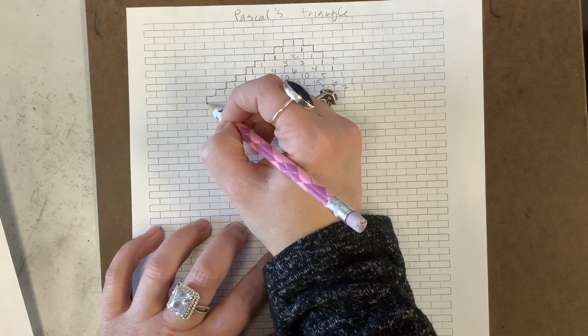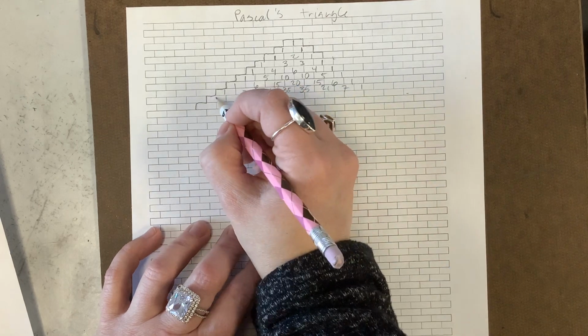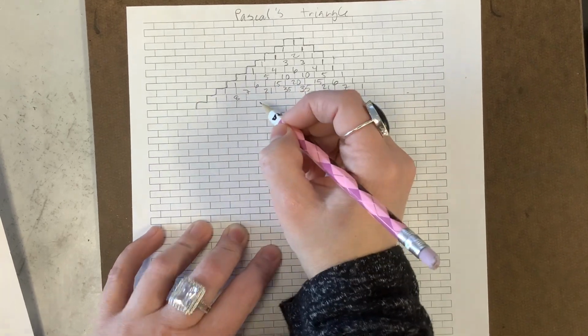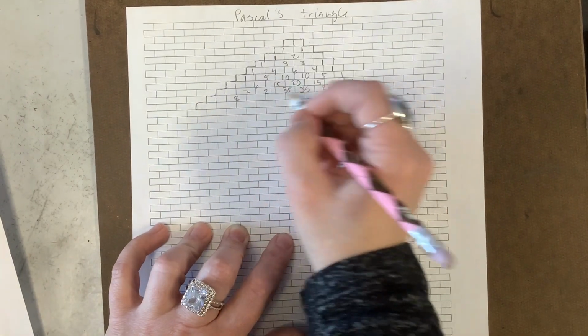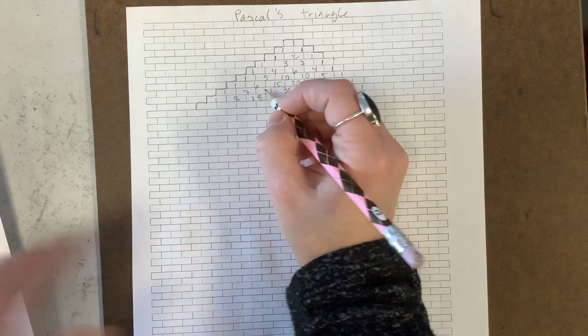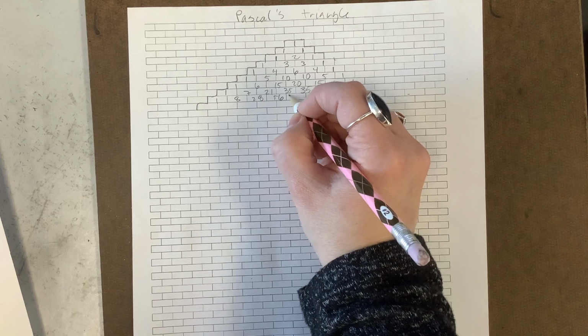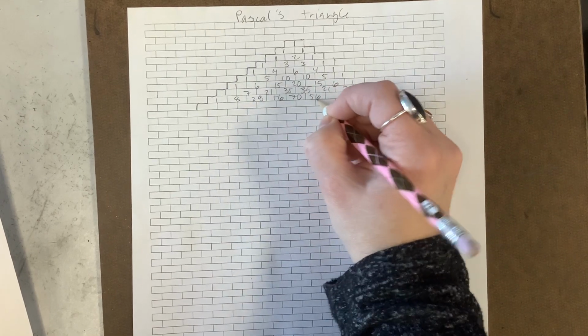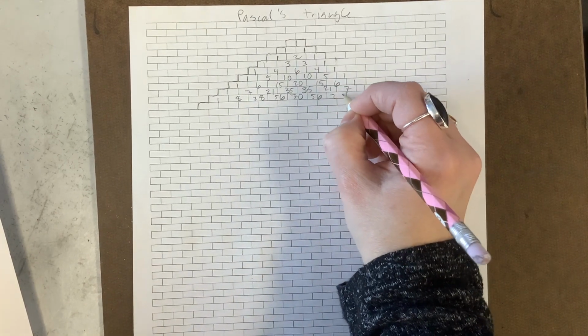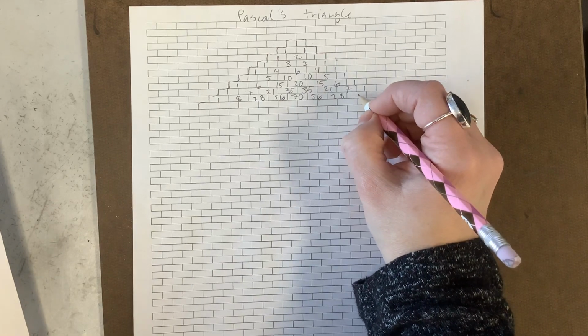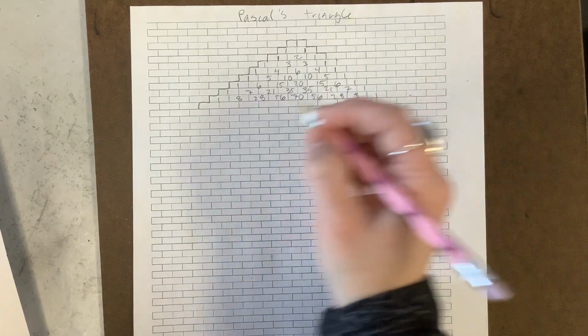We're going to keep going, at least a little while longer. 1, 8. We'll get down to 10 at least. 28, 56, 70, 56, 28, 8, and 1.